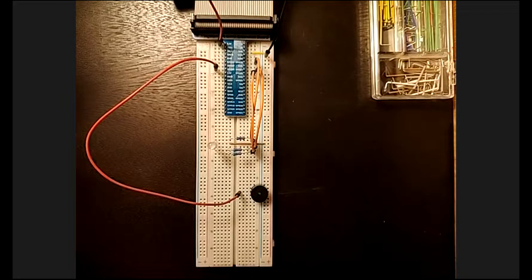Now the process of connecting to the Pi is the same as I've shown you many times now.